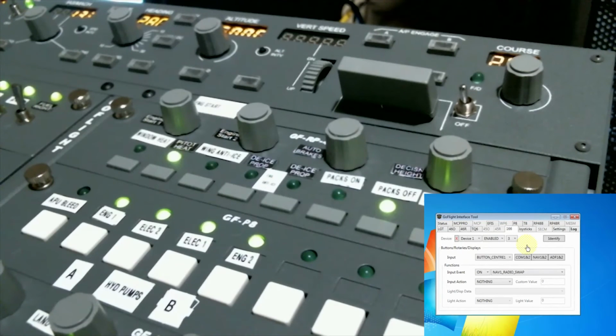So what I've done is I got really crafty with this one. I said, all right, 2 were talking to each other. Every time I'd spin a switch, both of them would program at the same time. You might not have the same situation, but if you do, this is how you work around this. And there might be a better way. I just don't know of one yet. You want to program it, center button, Bonner center, which is the center button here. It's nav1 radio swap. Input event is on. Input actions, nothing, and the light action is nothing because there is no lights with that. There is a light, but I'm not going to use it. So that's what I've done here.